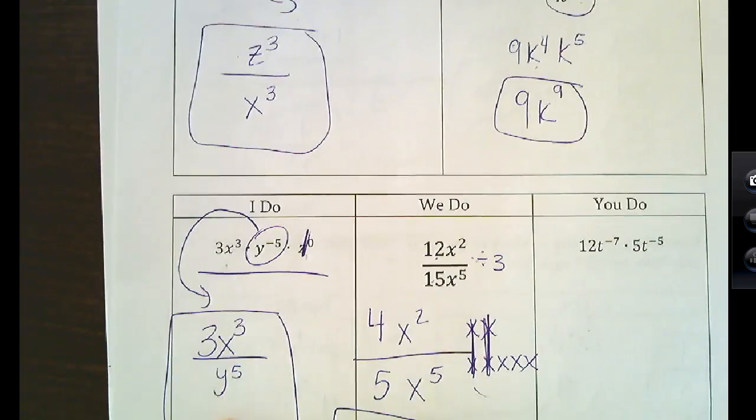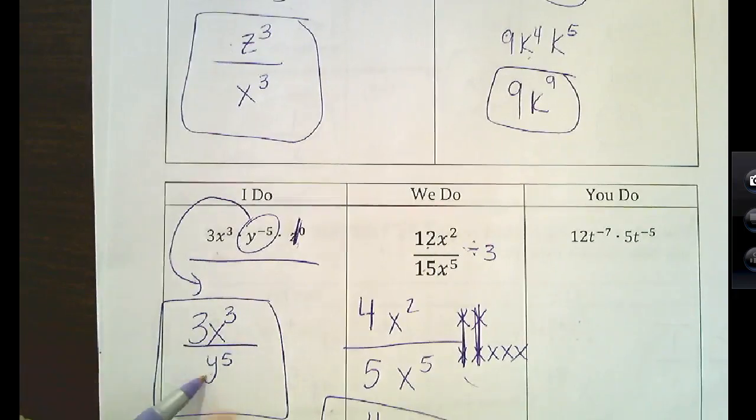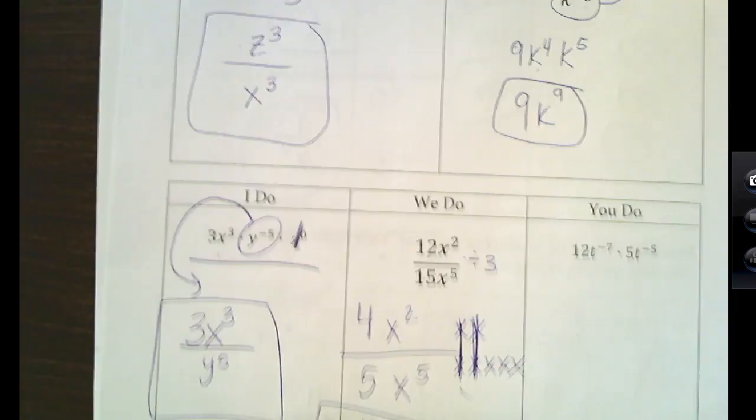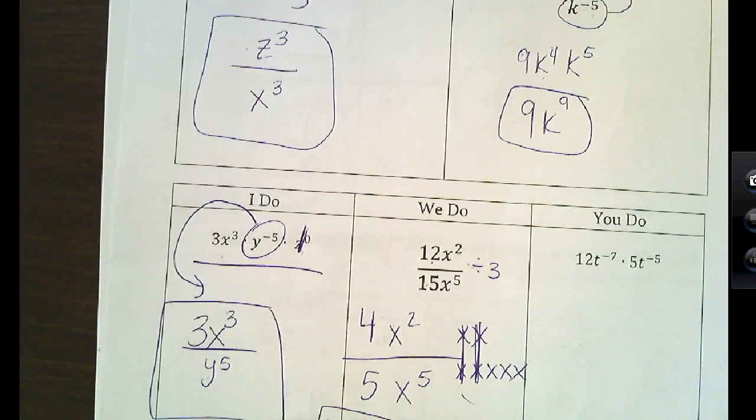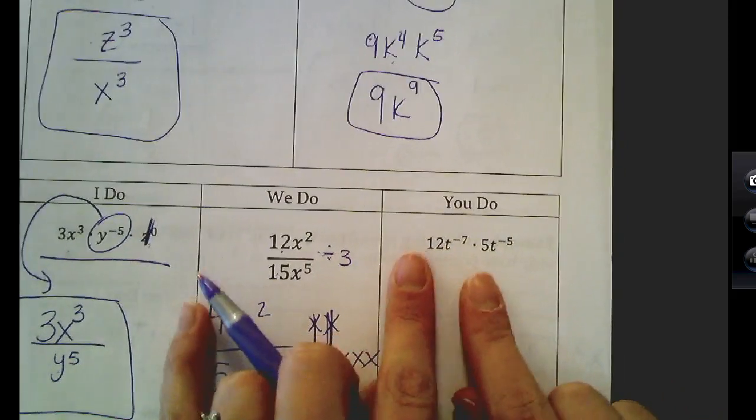Which one? This one right here? Yeah, because it's x and y. They're different bases. Yep, you can only cancel if you have the same base. Does that make sense? All right, let's take a look at this last one.